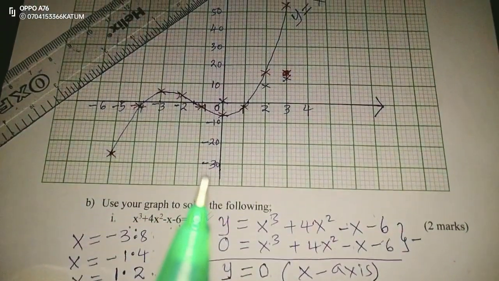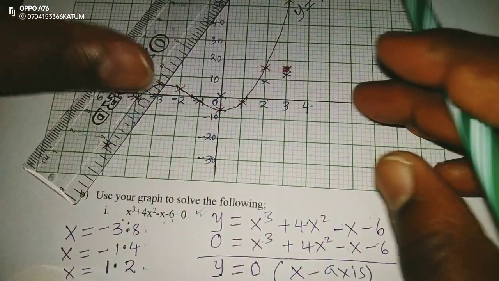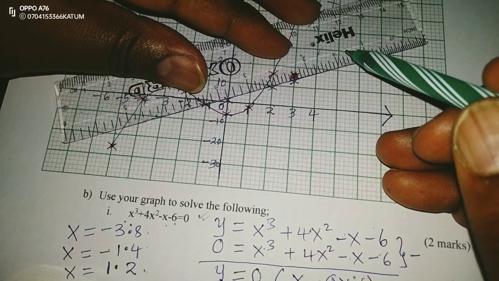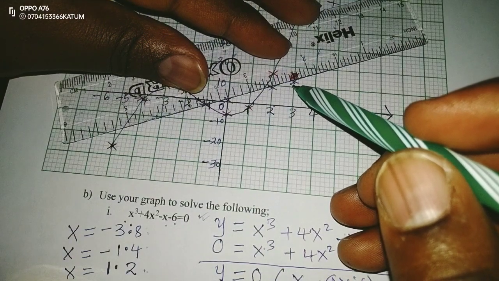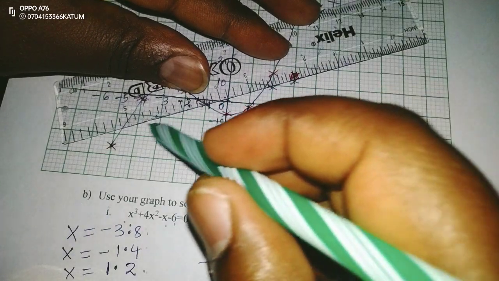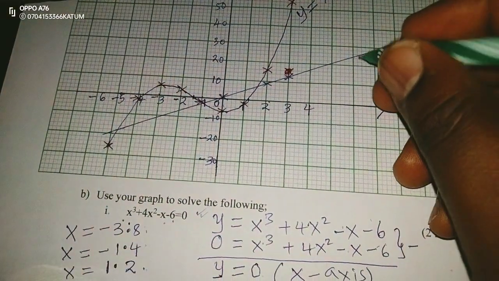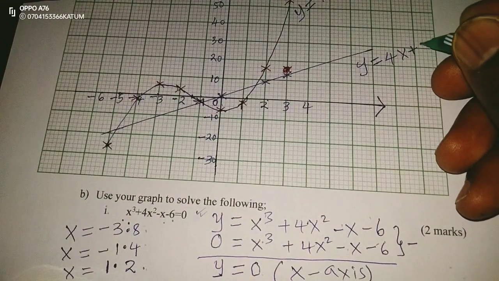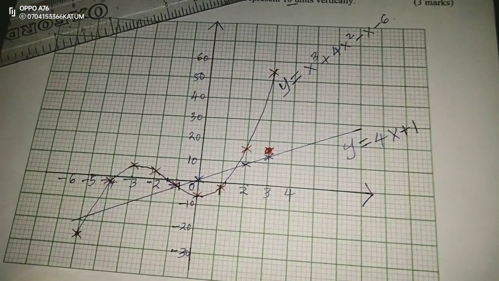So let me now plot those values. So I'm going to have all these values connected. Yeah, I think 3 values are enough. So when I connect them, I'll get my line. This is line y equals to 4x plus 1.